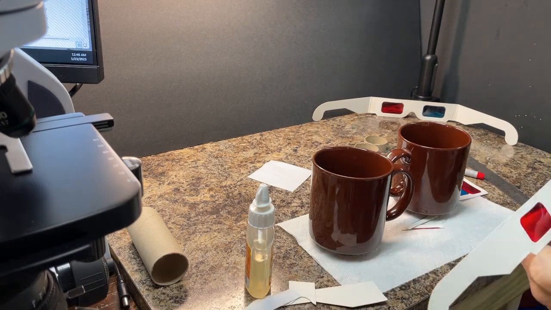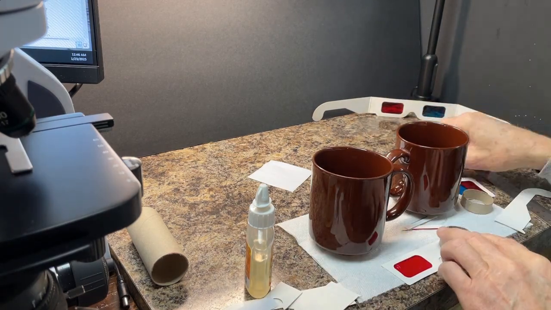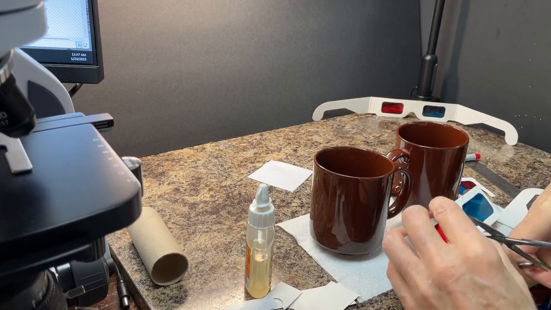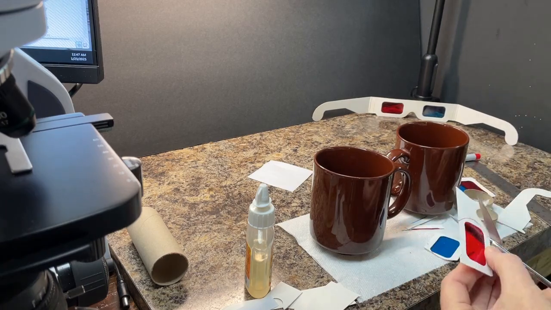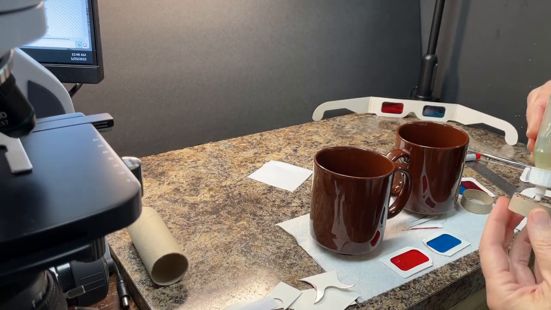For the eyepiece filters, cut the filters from another pair of cardboard glasses using the tube sections to template a semicircle for the inner portion. Glue the filters to the tubes.